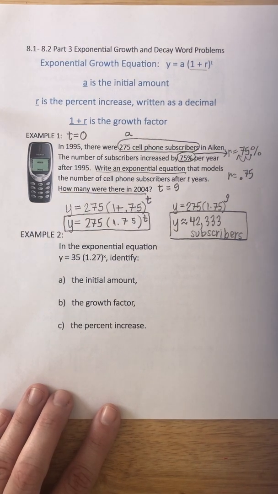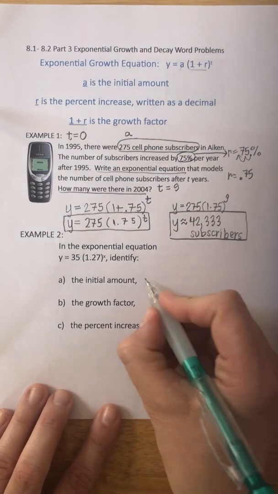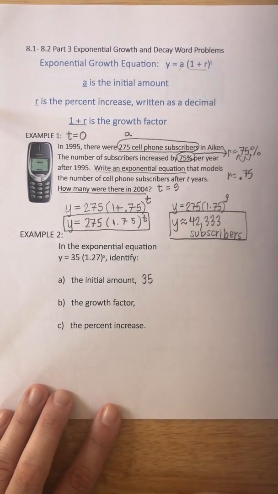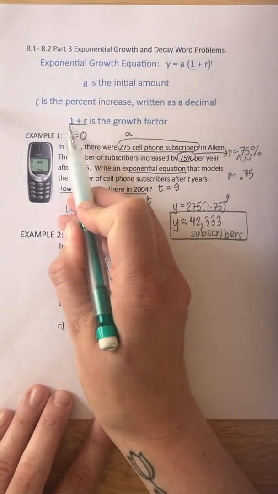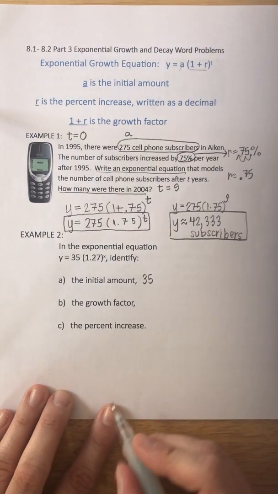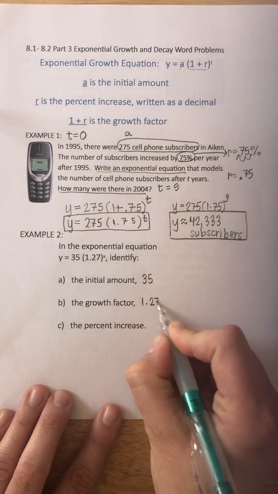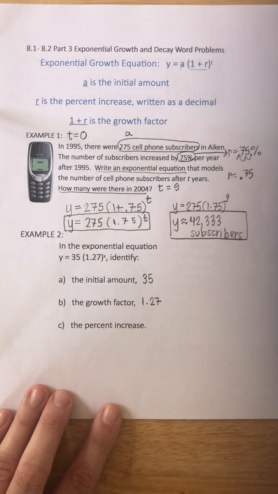So we're not actually going to be using a calculator for this one and solving anything. We're just going to identify amounts. So remember the initial amount, that's your value for A. Remember we saw that's what's in front of the parentheses. Well, for our problem, A is 35. So for the initial amount, it's 35. Then it asks us to represent the growth factor. Remember the growth factor is 1 plus R. That's what's in your parentheses. So for us, that's the 1.27.